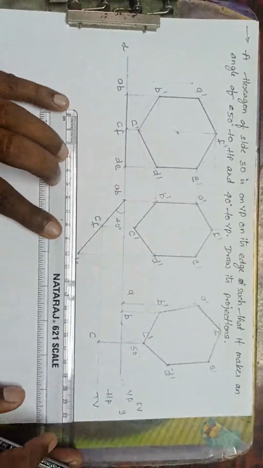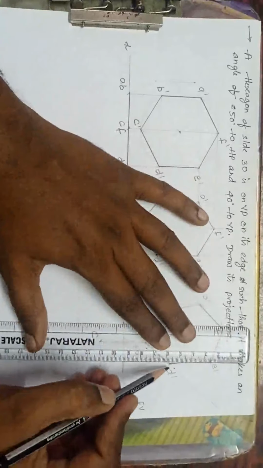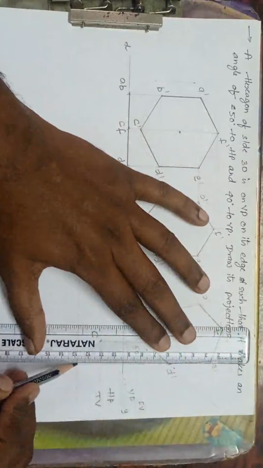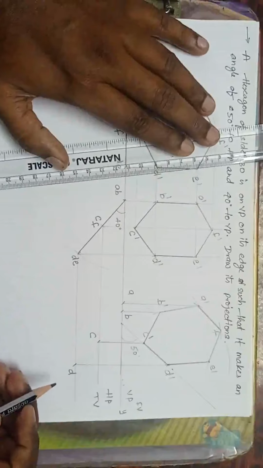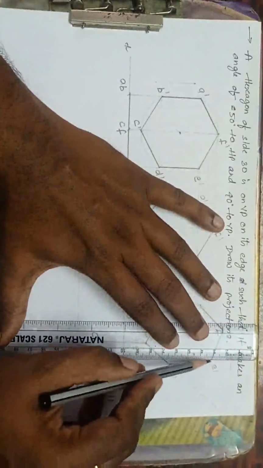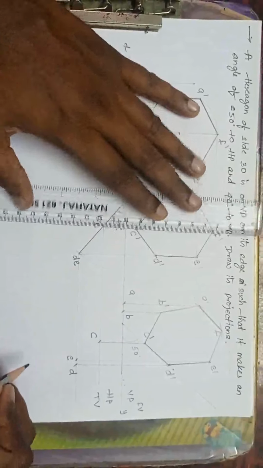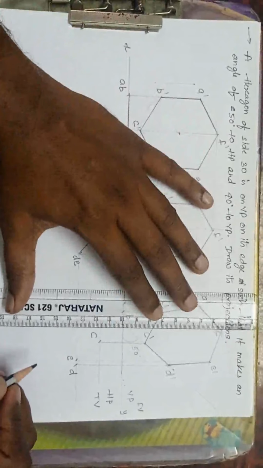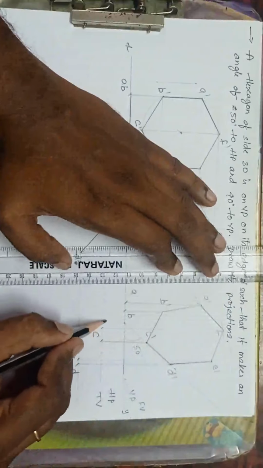Now, from D, drop the horizontal line. From D dash, drop the perpendicular line. What is this? This is D. Next, from E, perpendicular line. Very, very carefully I have to do it. This is E. Next, I want F. Draw it very, very carefully. From F, perpendicular line. This is F.